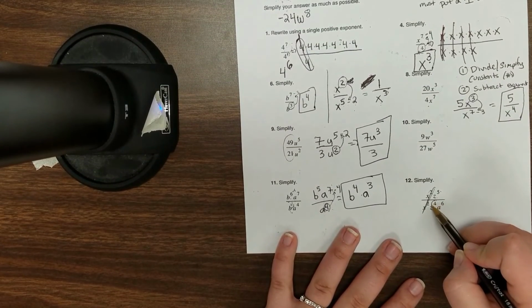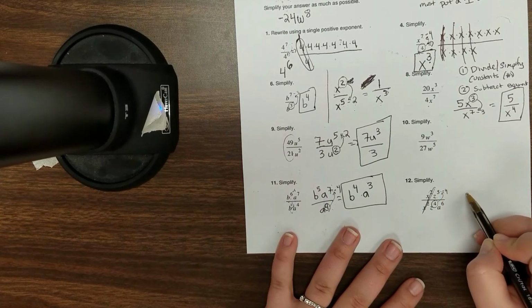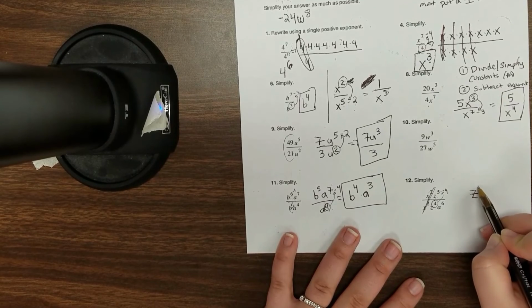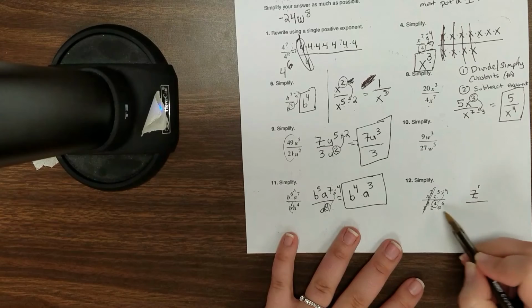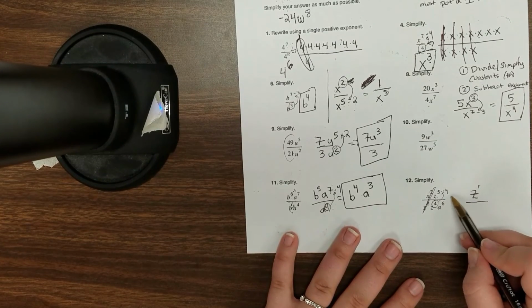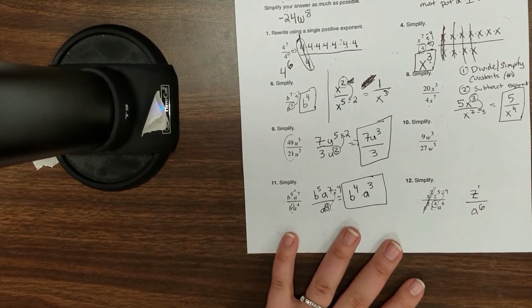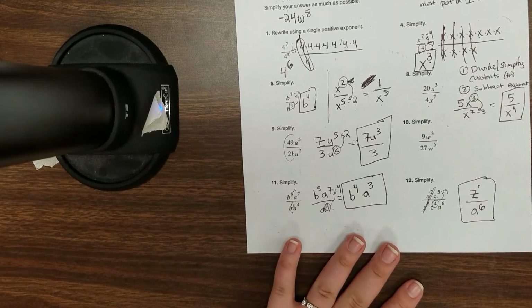So we're going to take our smaller power here, bring it up to the top, and subtract 4. So 5 minus 4 is just 1. We could just leave it as z, or you could put the first power on there if you want. You do not need to put that on there if you don't want to. Now, can we simplify this a at all? Doesn't look like we can because there's no a up here, so we're just going to leave a to the 6th on the bottom.